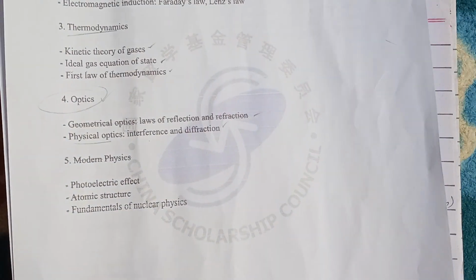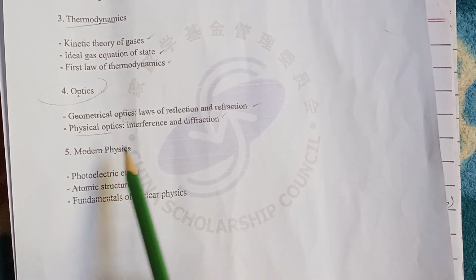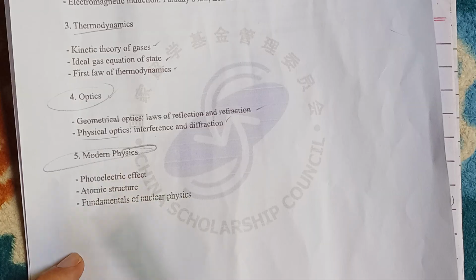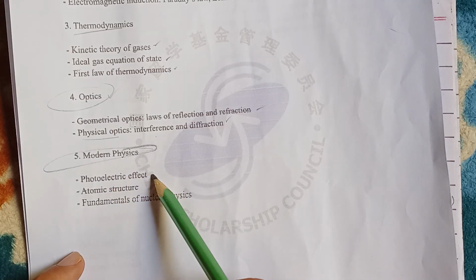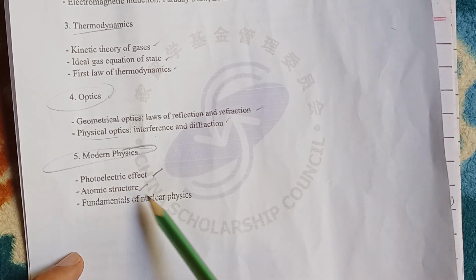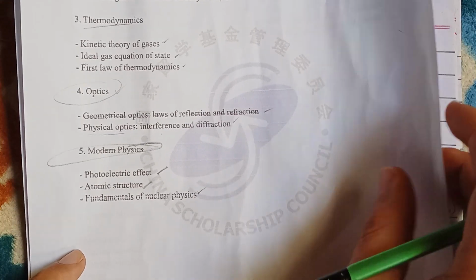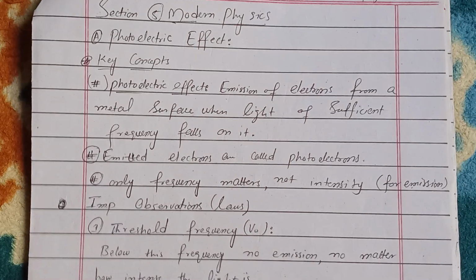Today we will cover the last topic, which is modern physics. Within modern physics, we will cover the photoelectric effect, atomic structure, and fundamentals of nuclear physics. So let's go and cover it from the notes.